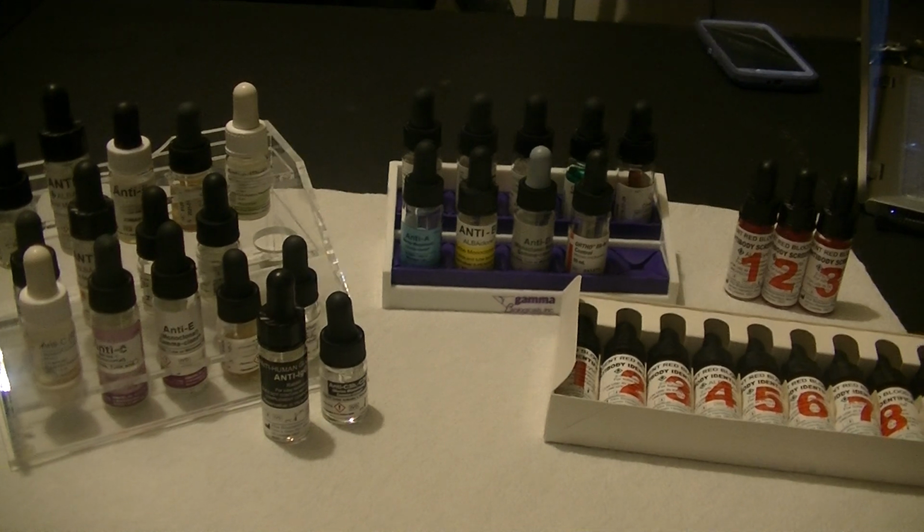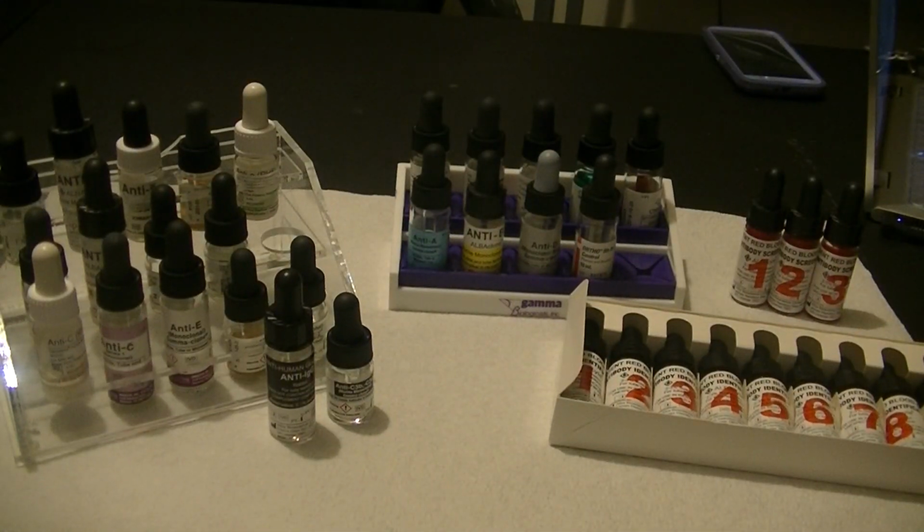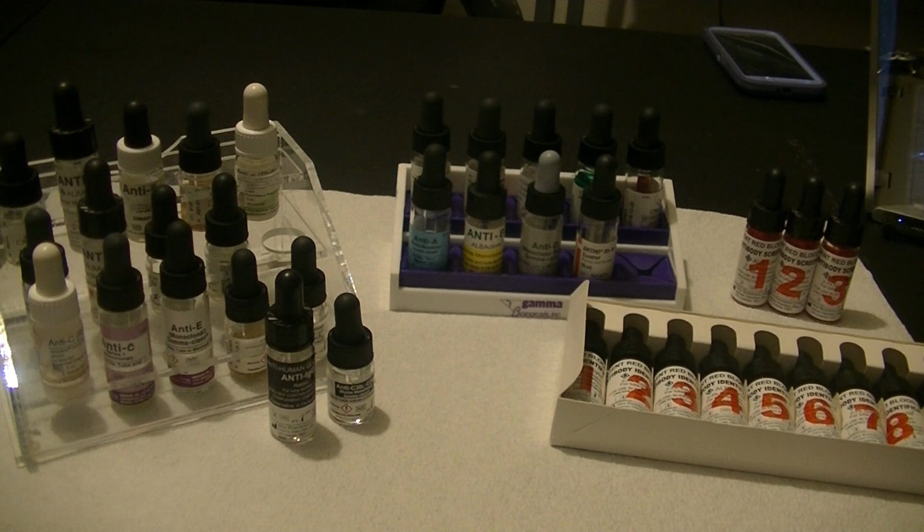As we go through the rest of this course, you will be watching videos that may or may not have been actually produced by myself, but those videos are going to use these different reagents in those different types of tests that will be performed in the blood bank.